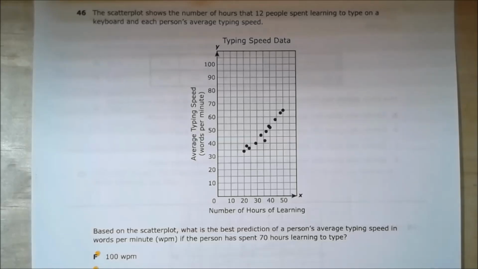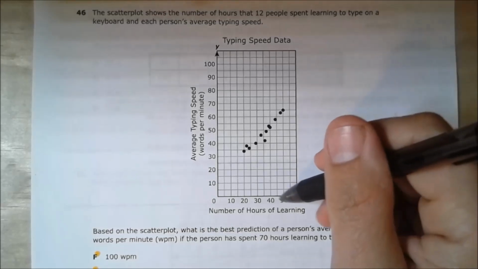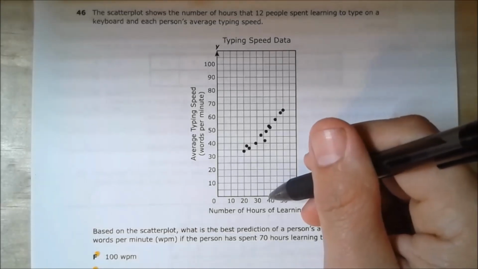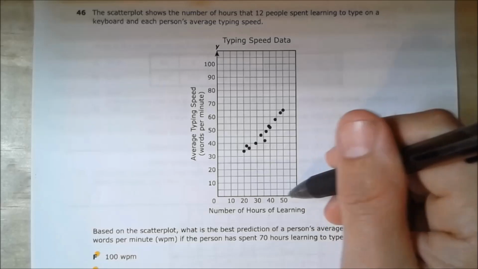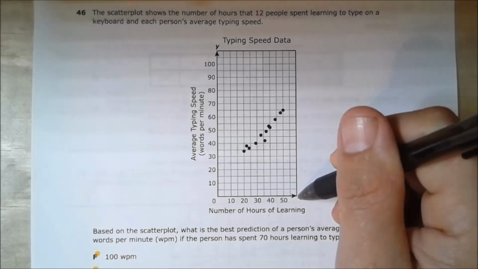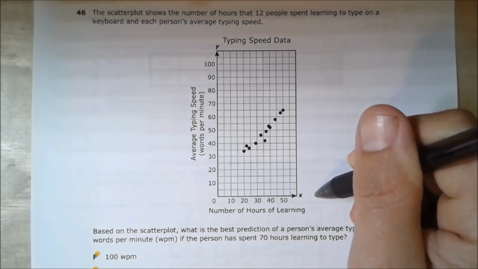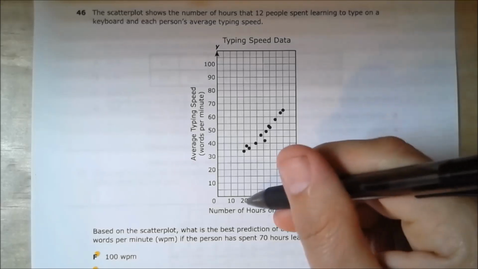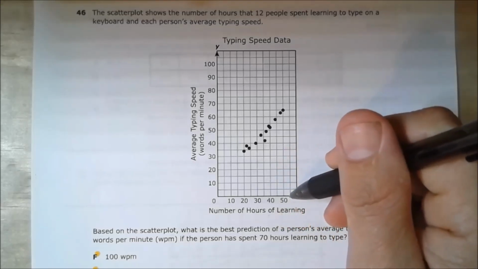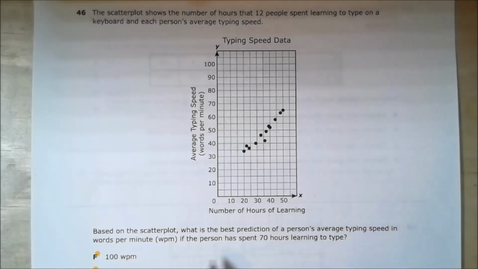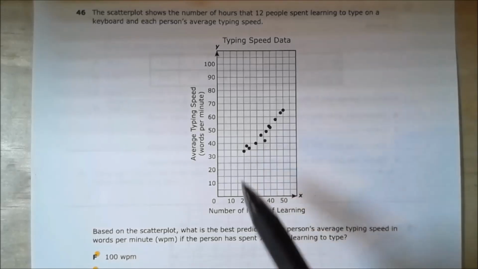So in this case, again, we're going to need to draw a trend line, because if you notice, it says if a person spent 70 hours. These go by 5s, so that's 40, 45, 50, 55, 60, and then we have 65, 70. This is the number of hours learning. So it says if the person has spent 70 hours learning, what is the best prediction of his speed? So we're going to go off the chart here.